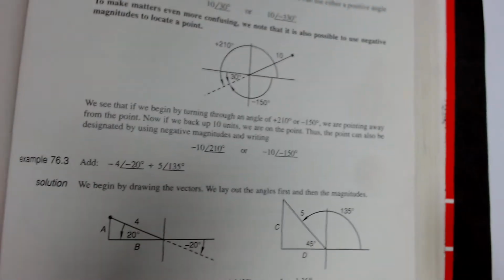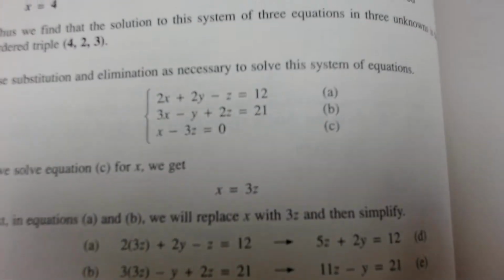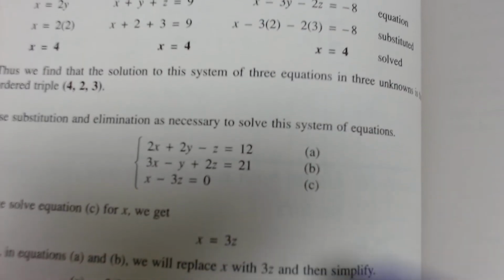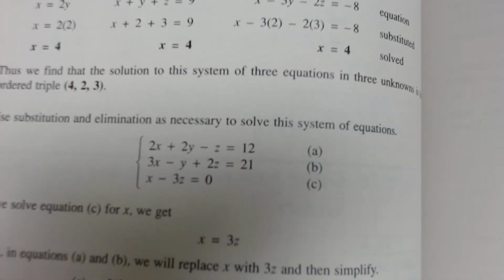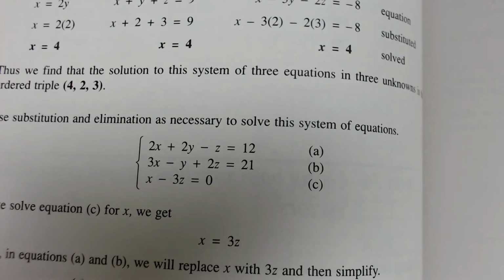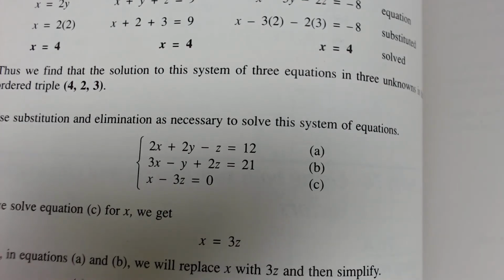Now what we're going to be dealing with are problems like this, where we now have not 1, not 2, but 3 equations. So we're going to have to use a combination of substitution and elimination to solve them. So let's go ahead and get these problems going on our work paper.